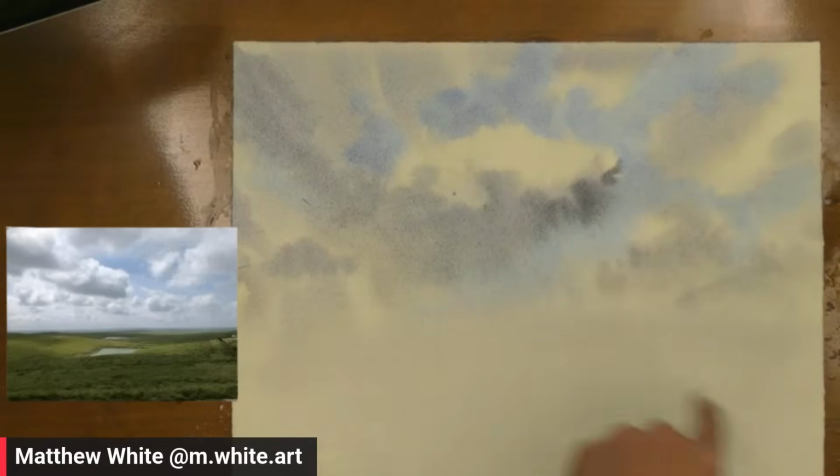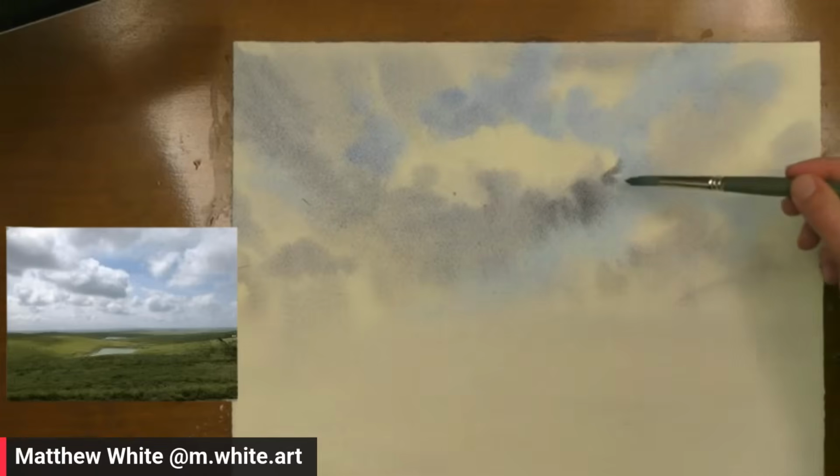But do it always just before it dries. That's right. Yeah. Once you have that hard edge, it's a lot harder to correct. That's for sure. Yeah.